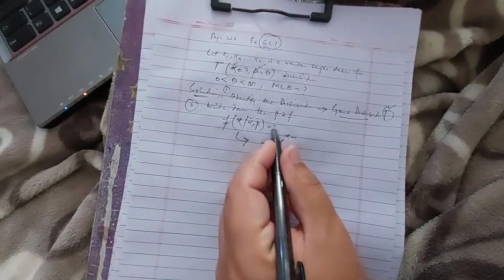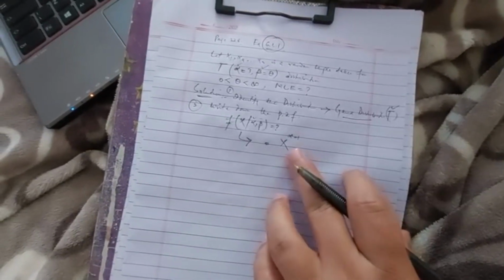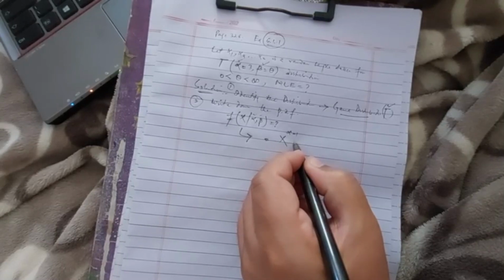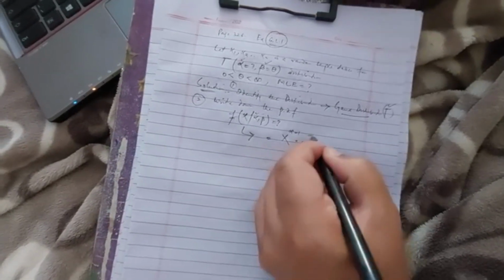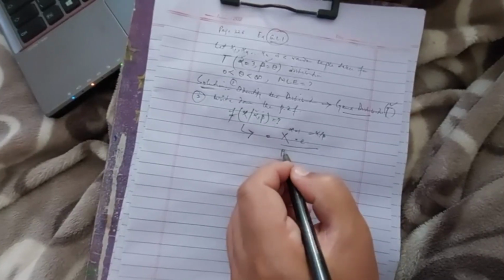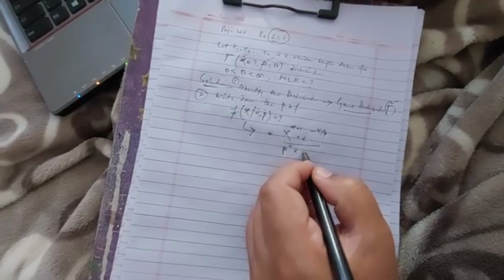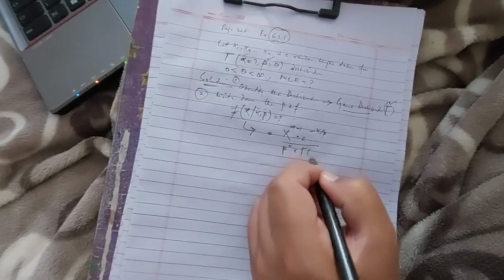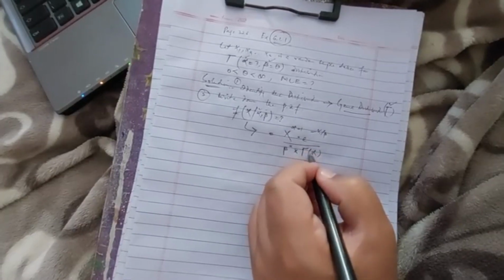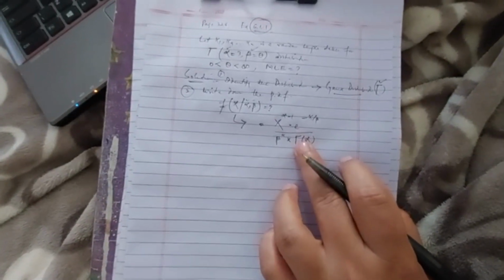When we have gamma distribution, it must be given to you, or you should memorize it. So x raised to the power alpha minus 1 multiplied by e raised to the power minus x by beta, divided by beta raised to the power alpha, multiplied by this sign, the gamma sign, into alpha. Now this thing has a significance over here.